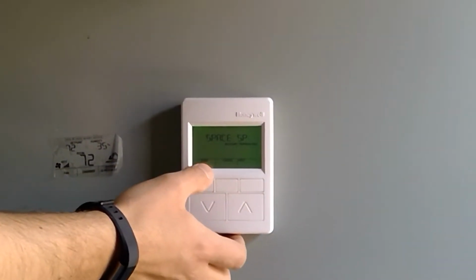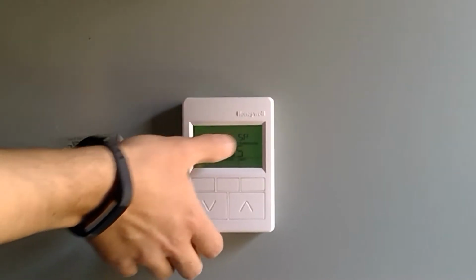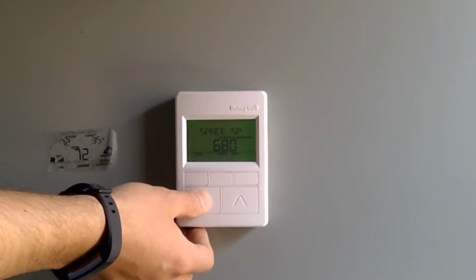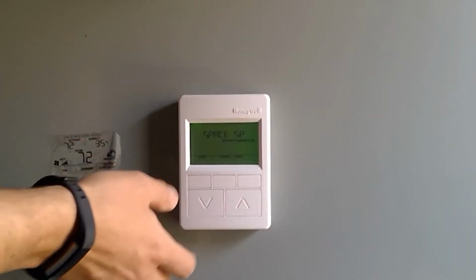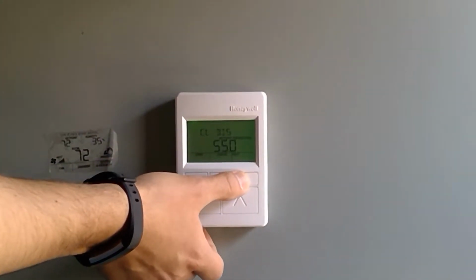Now anything that's flashing like this, that's an adjustable set point. Now this space set point is the same one that's on the main screen. So you can see it goes in half-degree increments. It does the same thing on the main screen. So you have to push the button twice to go up a full degree. So anything that's flashing is a set point that you can adjust.